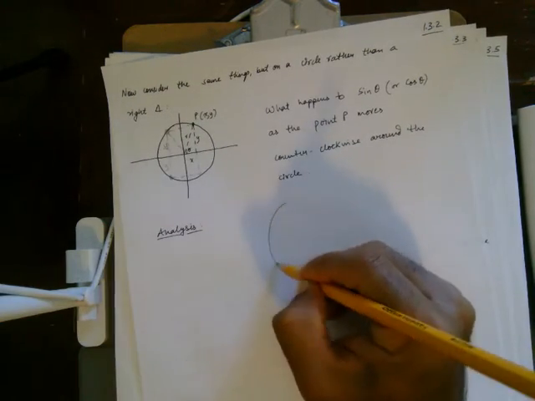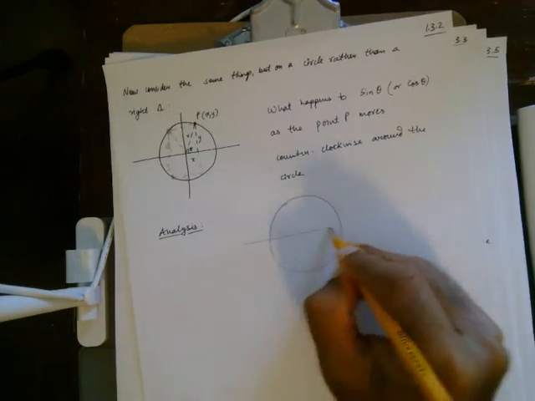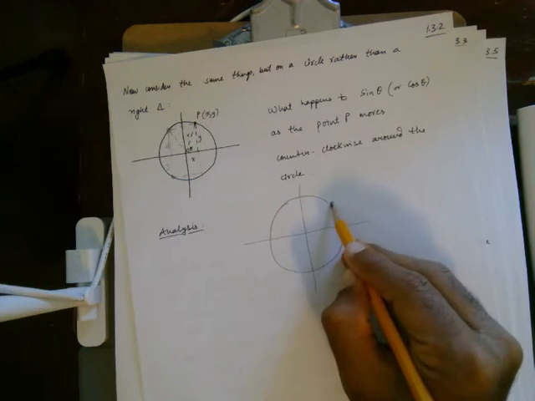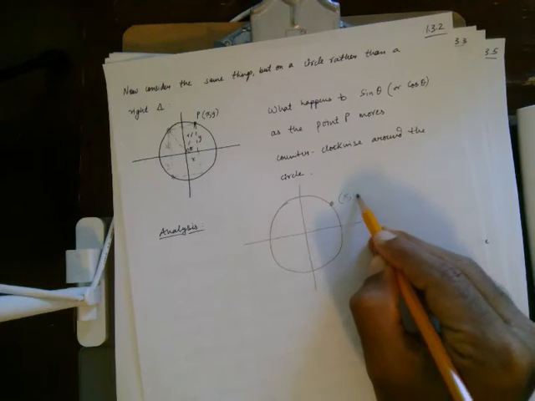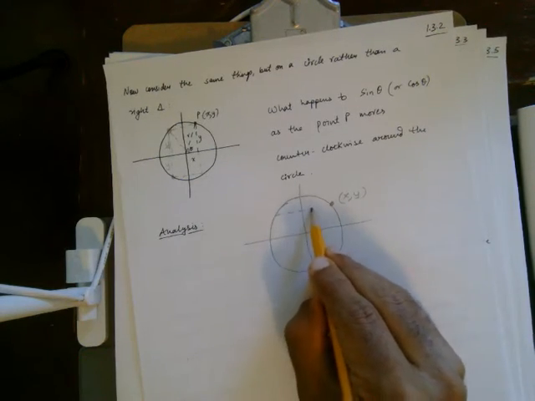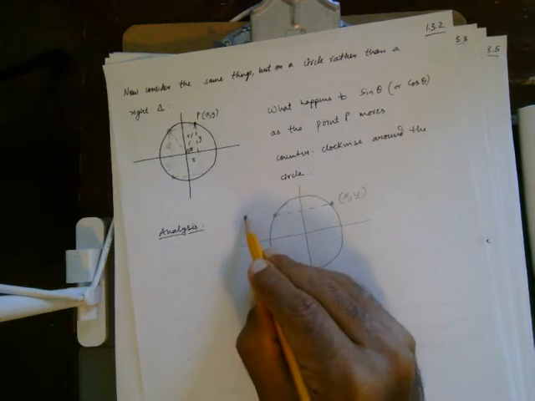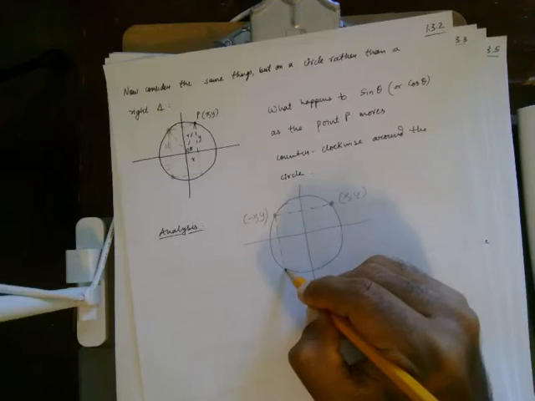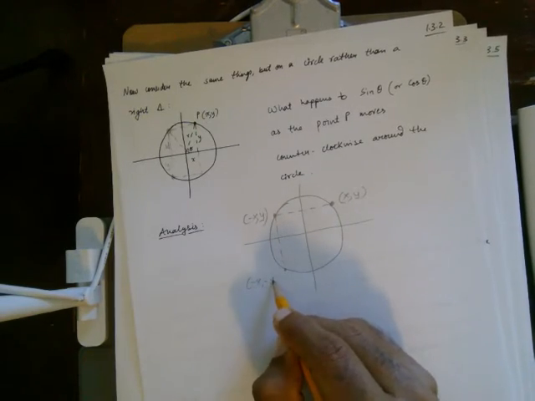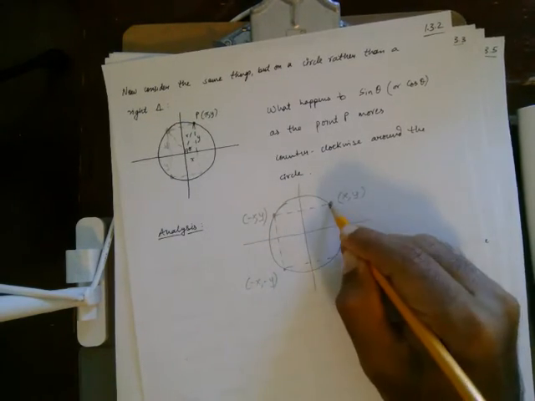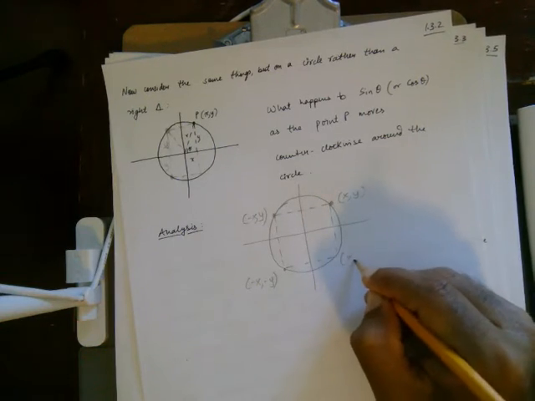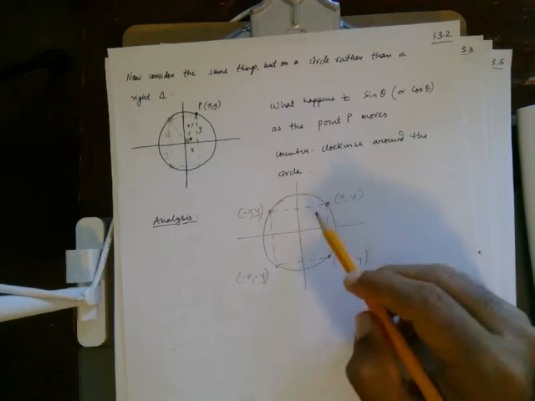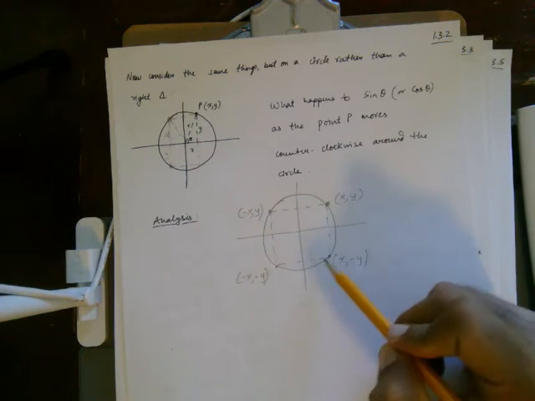What this is saying is that if I take a circle, due to the symmetry of that circle, any point on this circle having x, y, if I go horizontally across, there's going to be another point, negative x, y. Then I go vertically down, negative x, negative y, and x, negative y. There's always going to be this inscribed square with each vertex in a different quadrant.